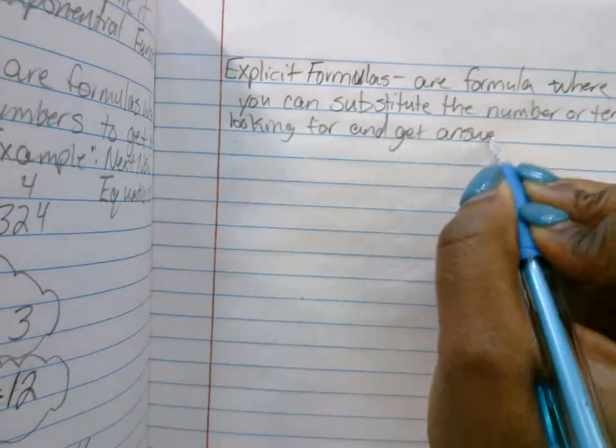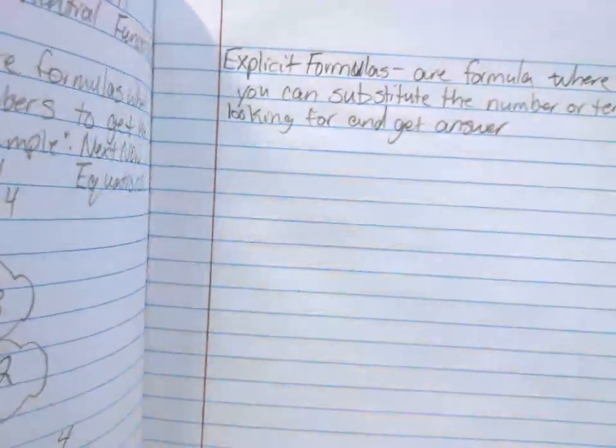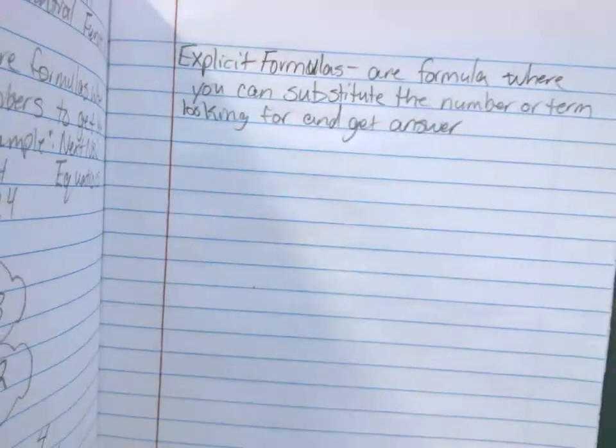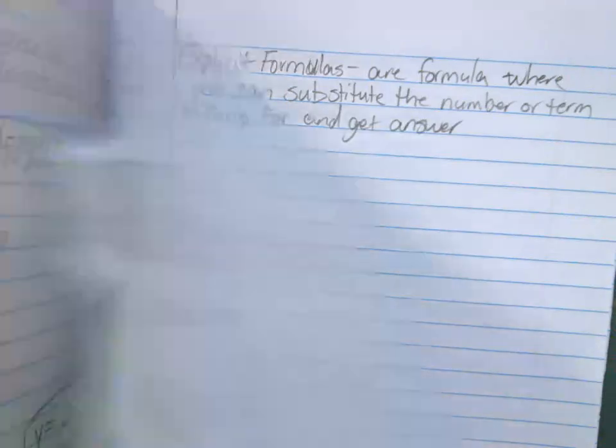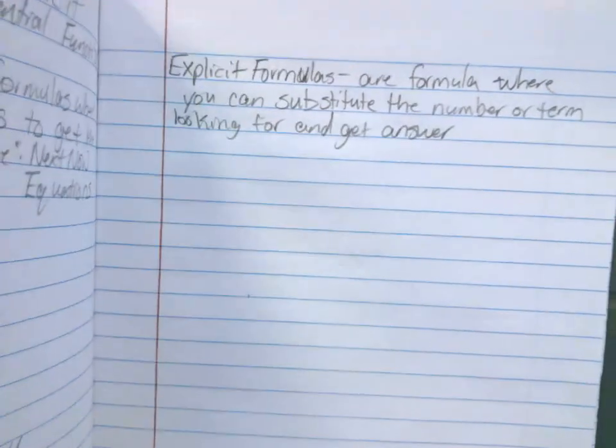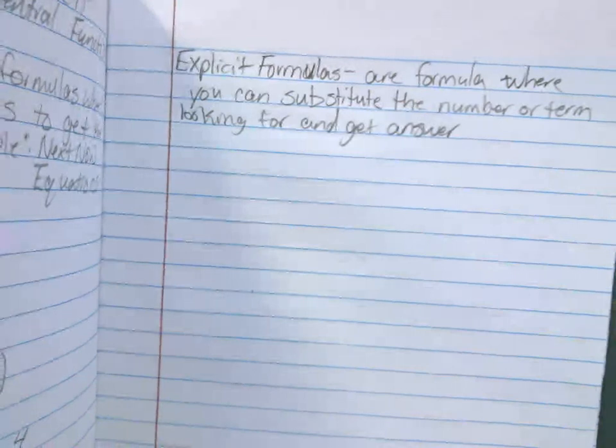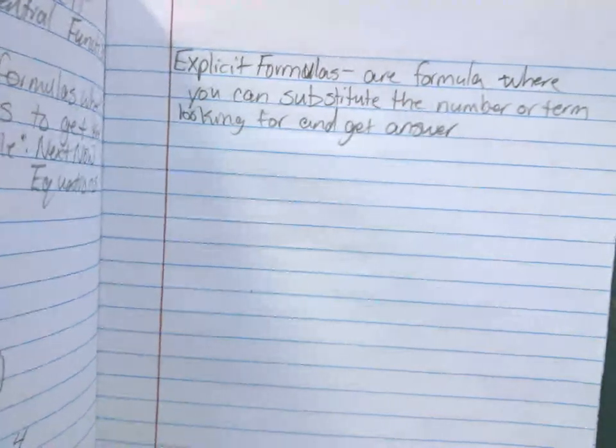And you can be fancy and say you can get an answer, get an output. But that's when you can substitute the target you're looking for. If I'm looking for the 5th number in the list, I should be able to plug in 5 and get an answer. If I'm looking for the 100th number in the list, I should be able to plug in 100 and get the answer.